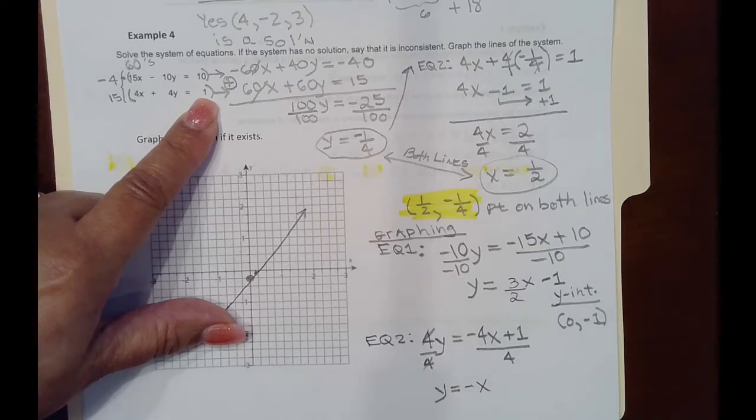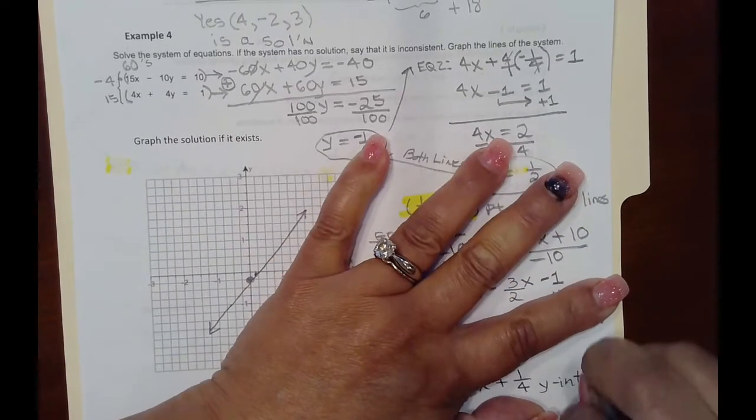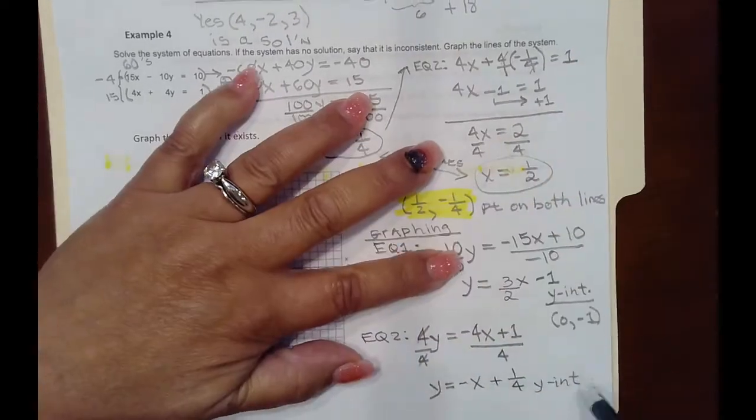That's just your slope, but we don't need it because we're graphing just by knowing 2 points. And then we have 1/4. So this 1/4 represents the y-intercept on the other line. Oops. Y-intercept.